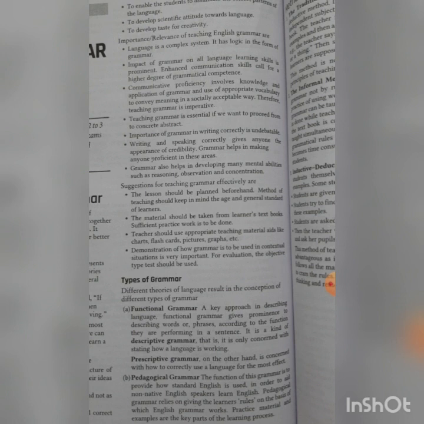Suggestions for teaching grammar effectively are: the lesson should be planned beforehand. The method of teaching should keep in mind the age and general standard of learners. The material should be taken from the learner's textbook. Sufficient practice work is to be done. Teachers should use appropriate teaching aids like charts, flashcards, pictures, graphs, etc. Demonstration of how grammar is to be used in contextual situations is very important. For evaluation, objective types of test should be used.